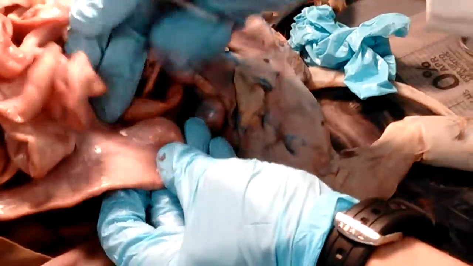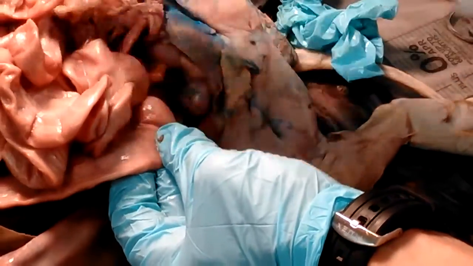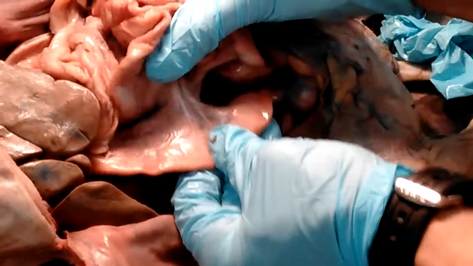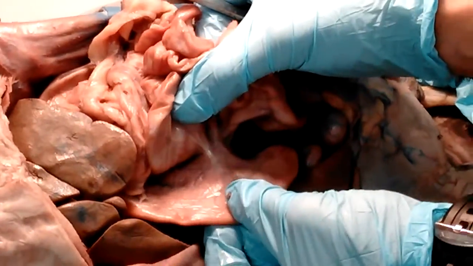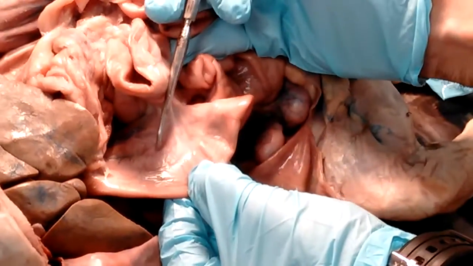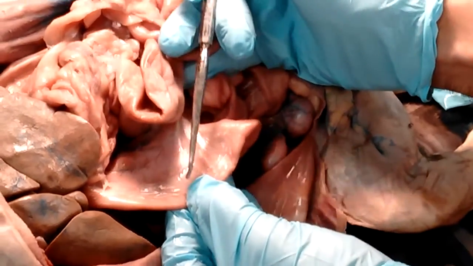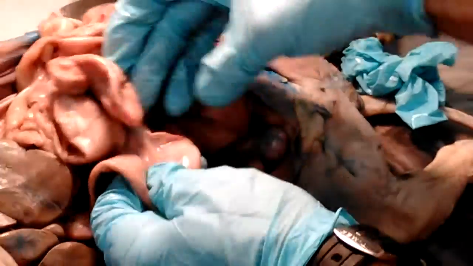The duodenum ends at a sharp bend, which we can see right there. That would be the duodenal-jejunal flexure, and that's where the next part of the small intestine begins, the jejunum. Anchoring the duodenum to the dorsal body wall, this membrane right there, is the mesoduodenum. Anchoring the duodenum to the dorsal body wall.